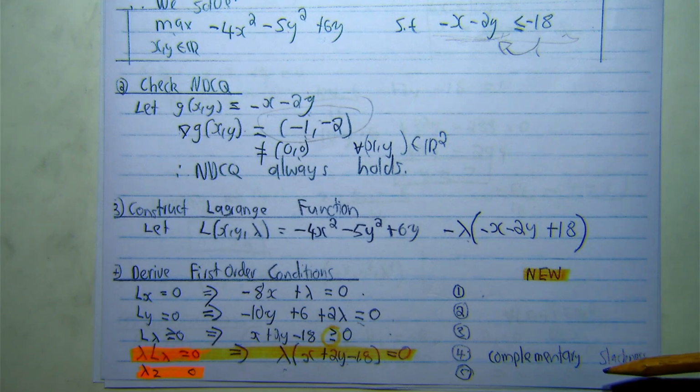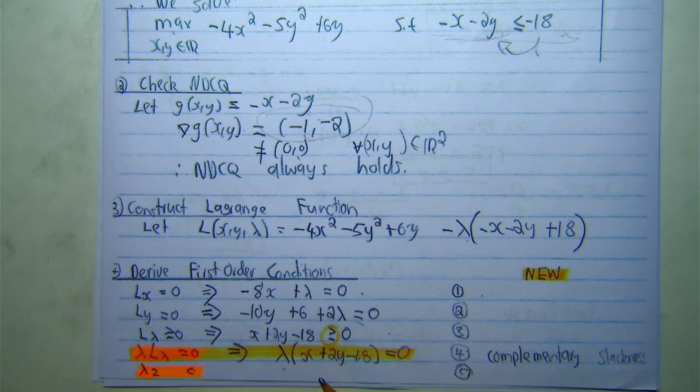And then 4 is complementary slackness. Either lambda is 0 or the constraint is binding. Those are the two alternatives. And then 5th is not a first order condition as much as it's a requirement for all of the conditions above. It's a 5th condition generally, and that is that lambda is greater or equal to 0. So that makes sense.